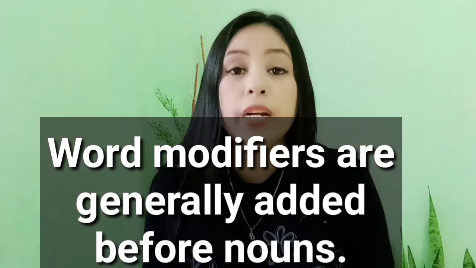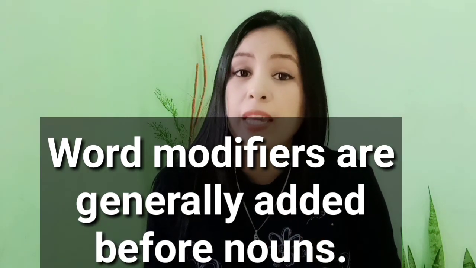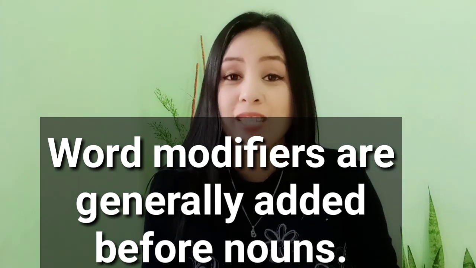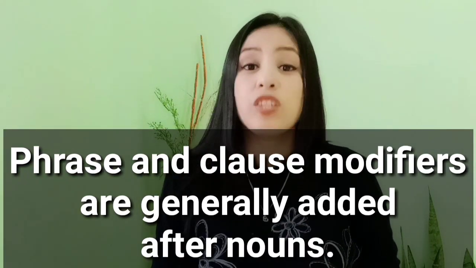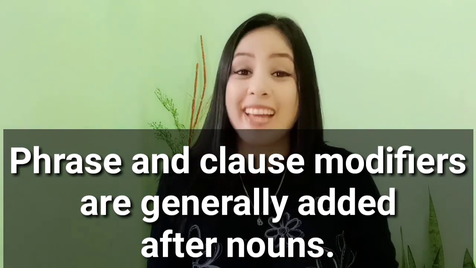Listen carefully to this. Word modifiers are generally added before nouns, while phrase or clause modifiers are generally added after nouns.